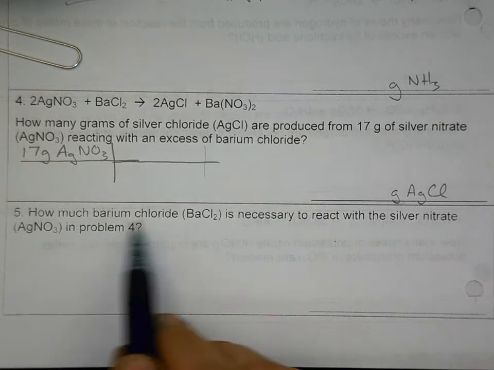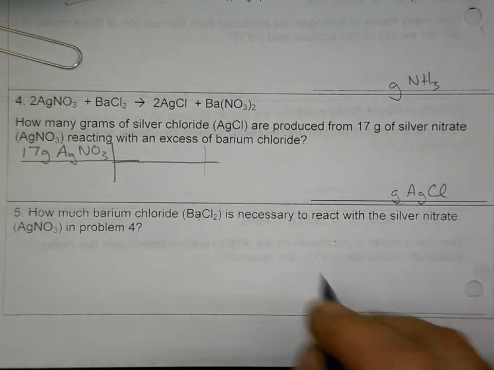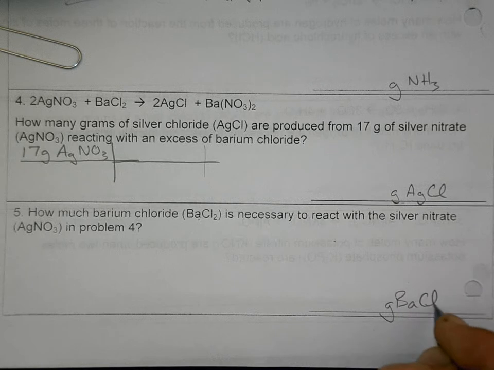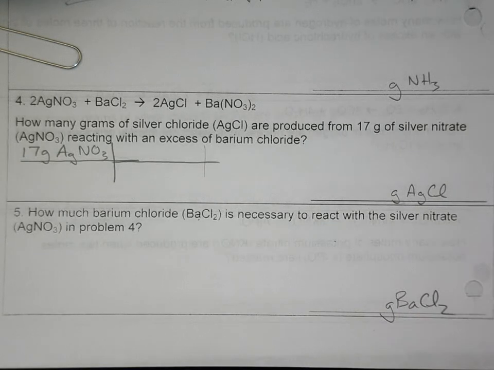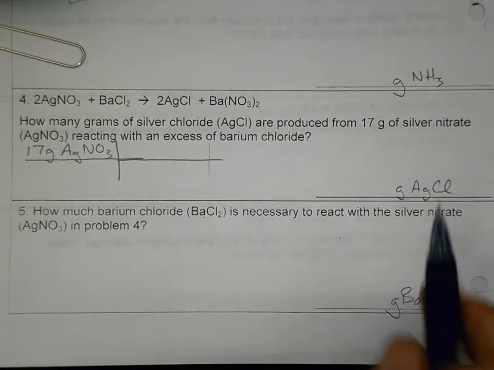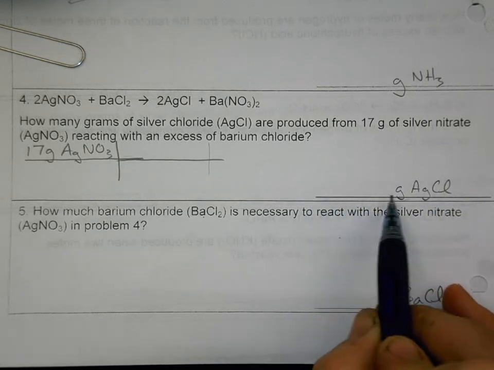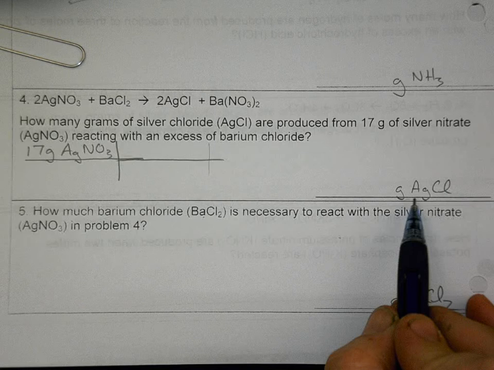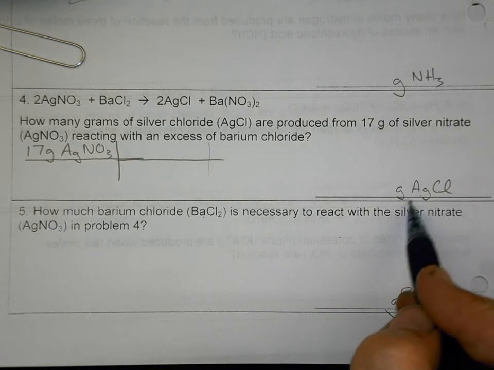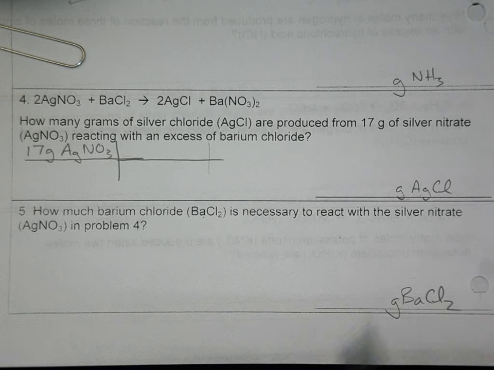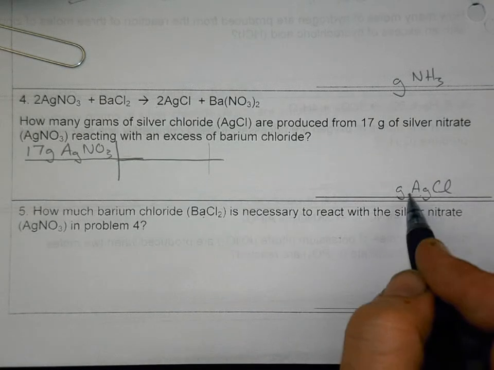So this is what we're looking for, grams of barium chloride. In problem 4, when you figured out how many grams of silver chloride, that's going to become our given. We will take this over here, and that's going to be our given. I'll just put an arrow there.